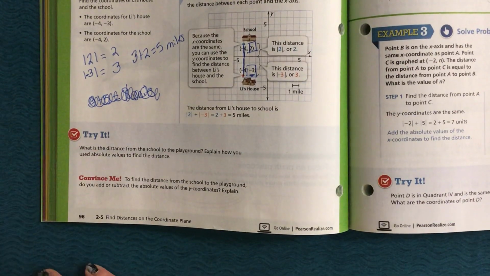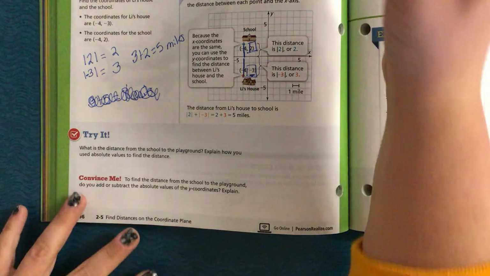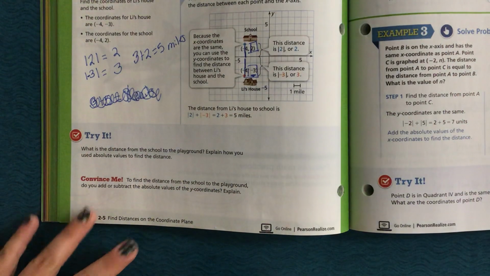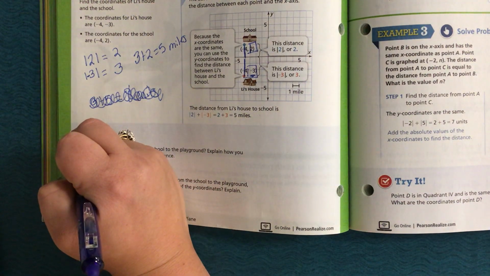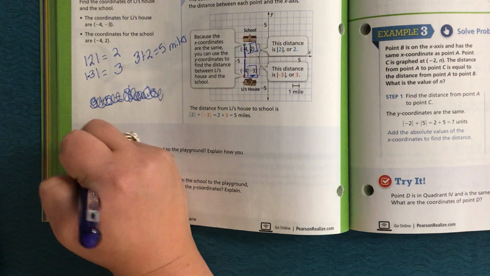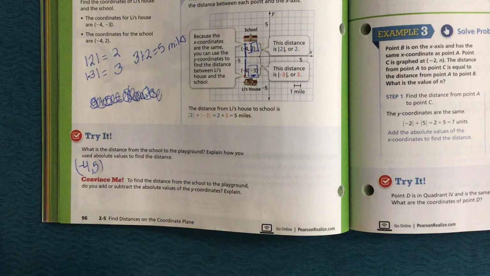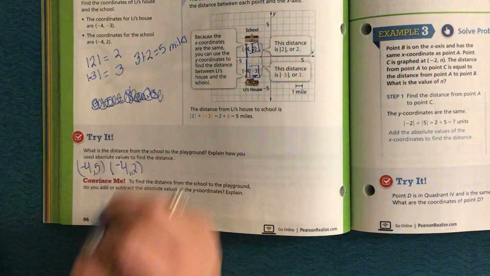All right, so now that you had some time to try that on your own, let's think about how we travel from the playground to school. So playground, school. The playground is -4, 5. And the school is -4, 2.